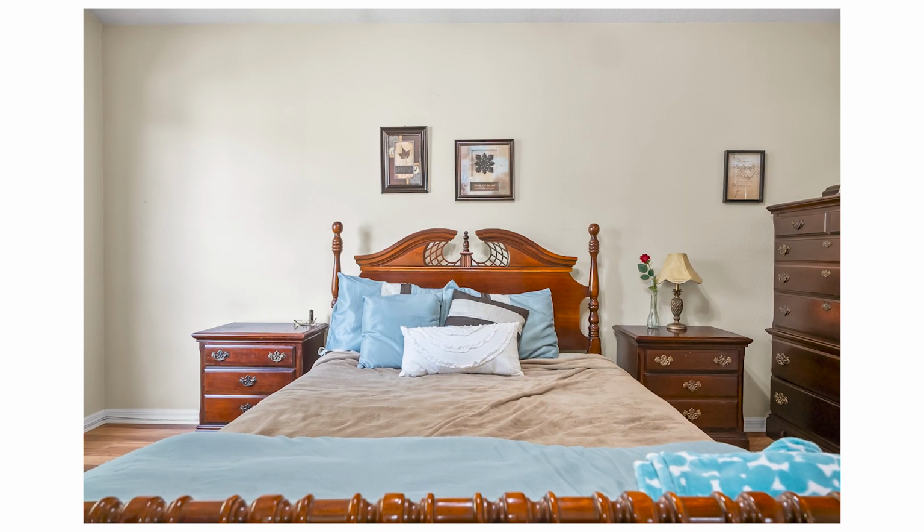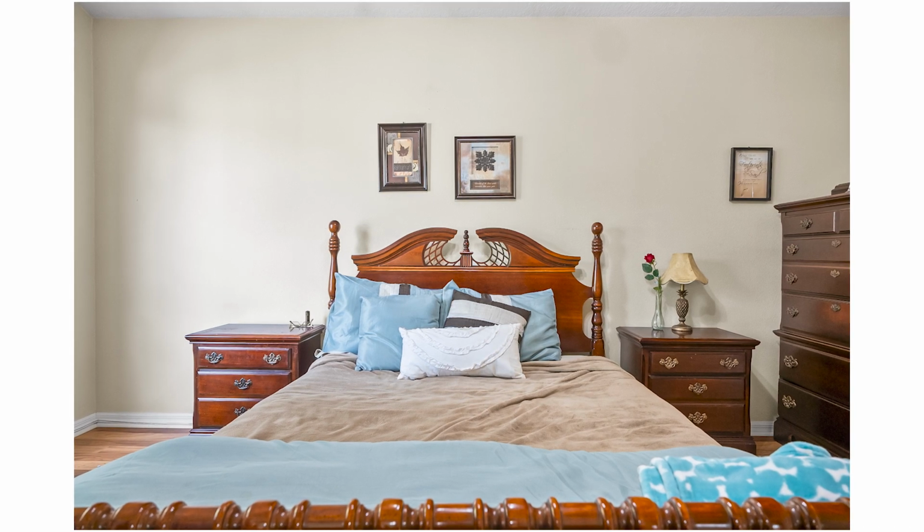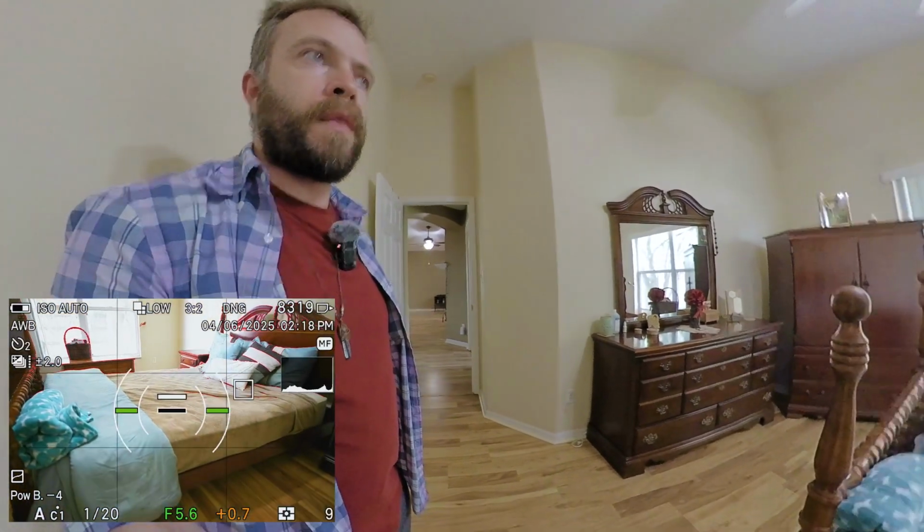That's it. These are your basic shots for the primary bedroom.